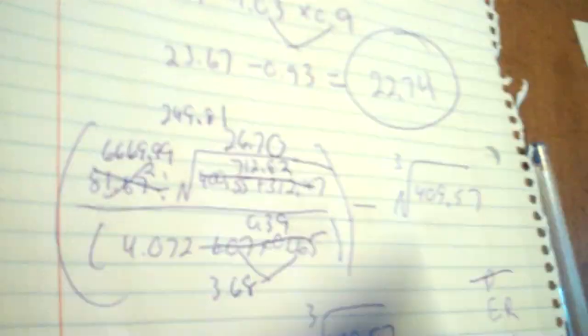Okay, now we have a radical. We need to simplify that. So I go 3 second caret 409.57. 3 second caret, not 3 second x to the second. Okay, 7.43. Okay, then I subtract. 67.88 minus 7.43 is 60.45. Okay, that's the end of that.